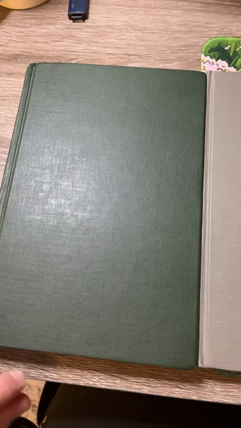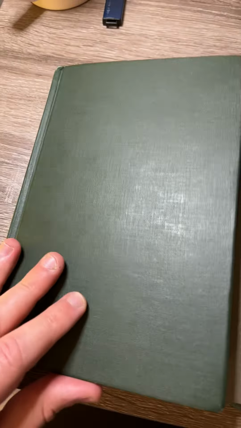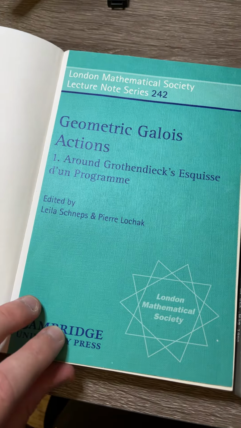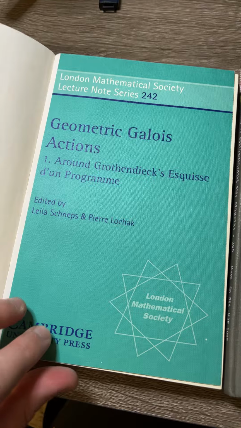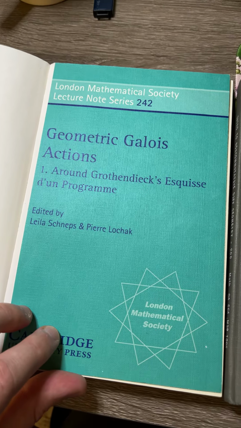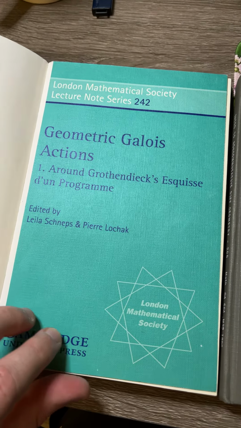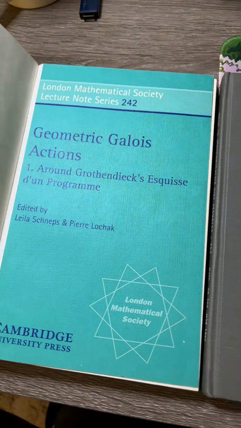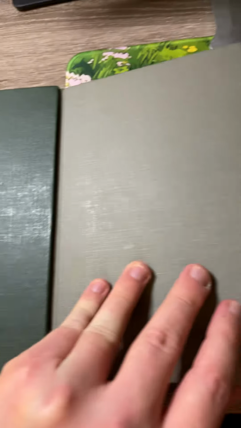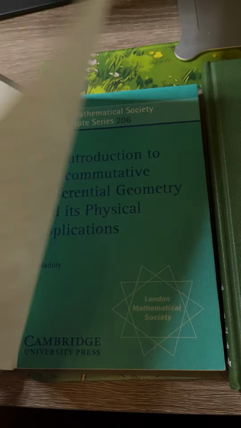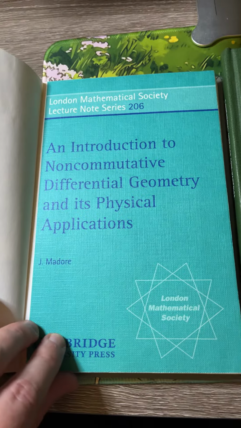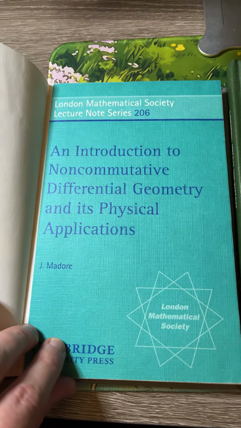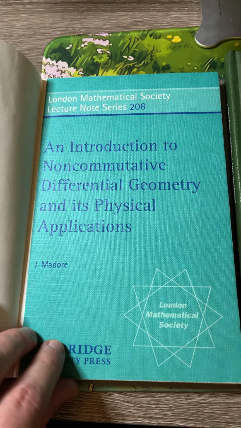So I have 3 books here. The first one is Geometric Galois Actions around Grothendieck's Esquisse d'un Programme. The second one is An Introduction to Non-Commutative Differential Geometry and Its Physical Applications by J. Madore.